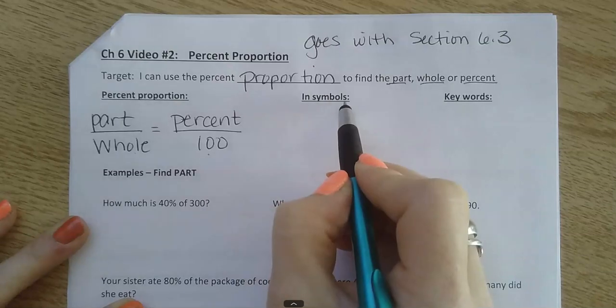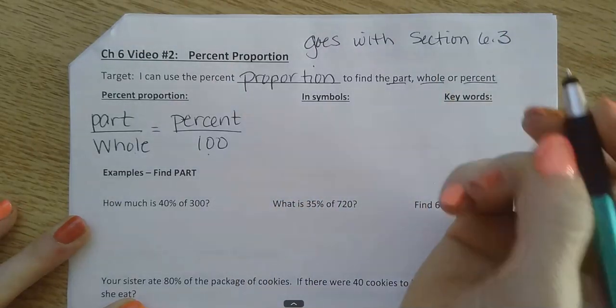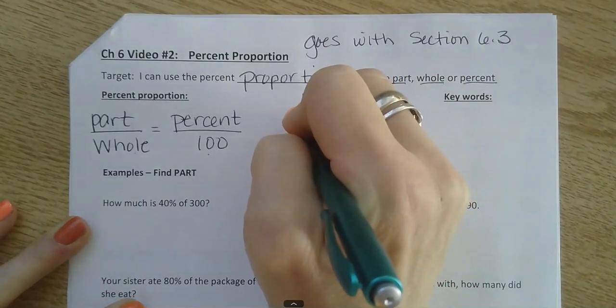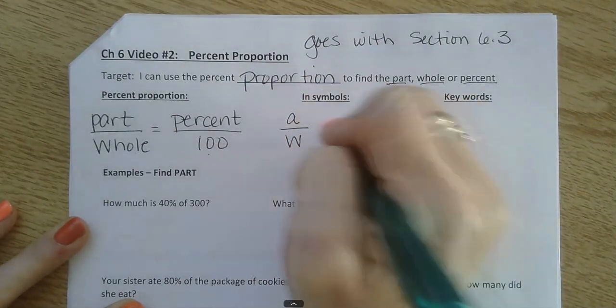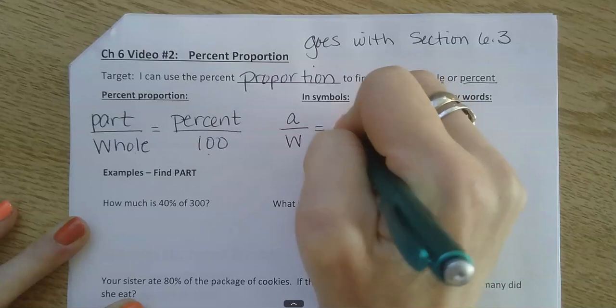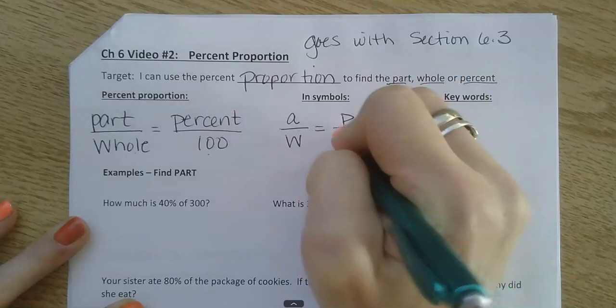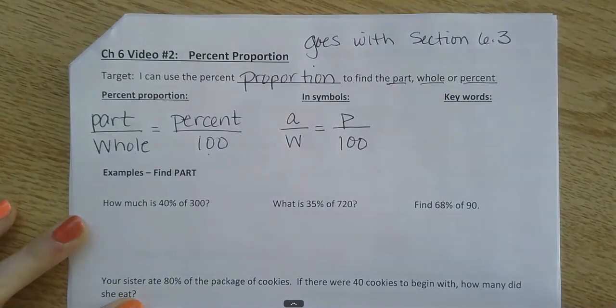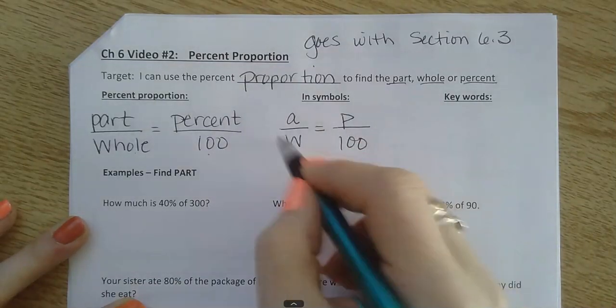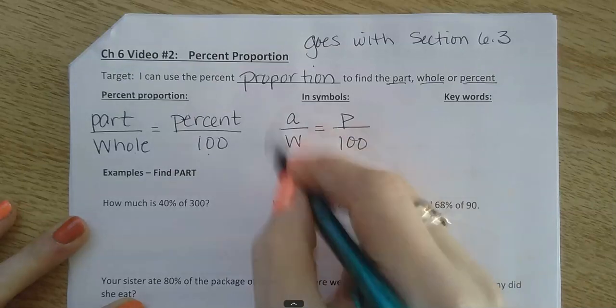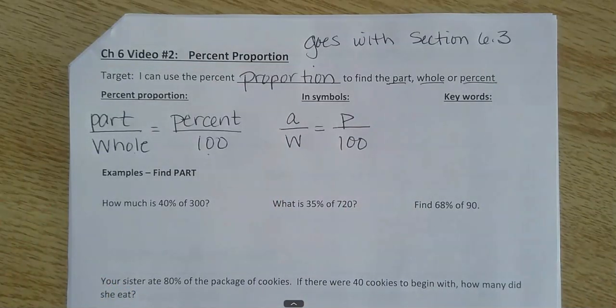If I shorten that into symbols, we shorten part as A, whole as W, percent as P, and then the 100. So you'll hear us say a lot, A over W equals P over 100. And we repeat that over and over and over again, just to kind of shorten the percent proportion.